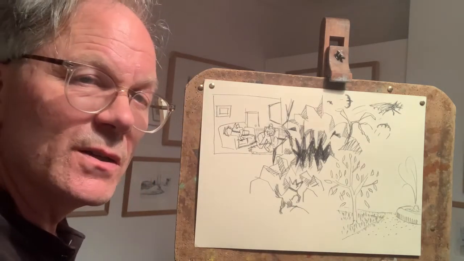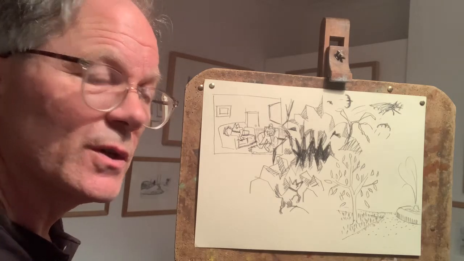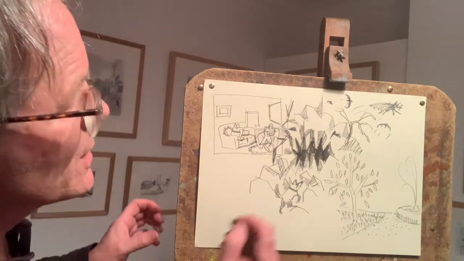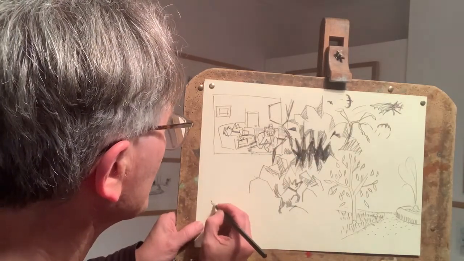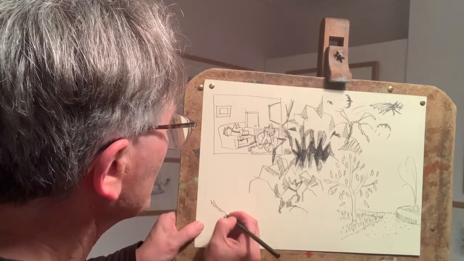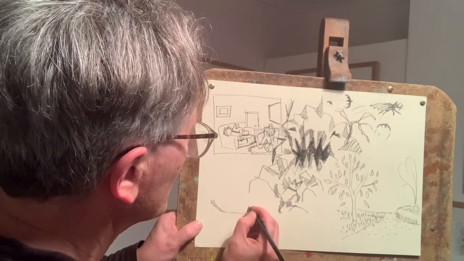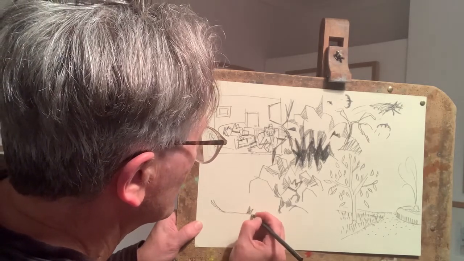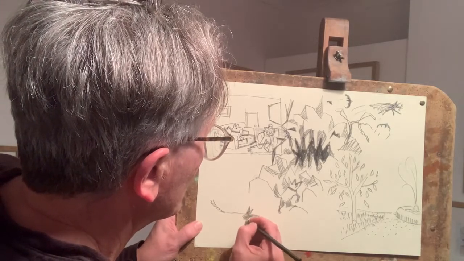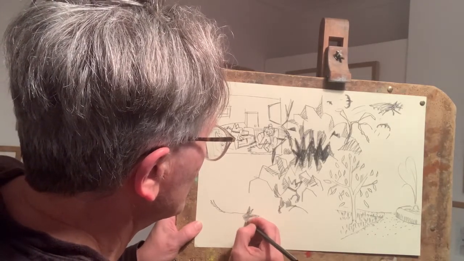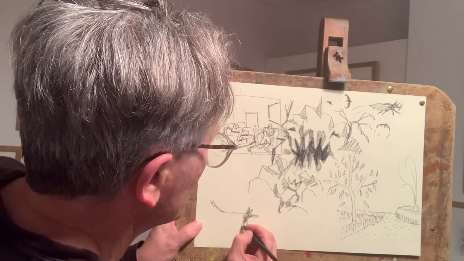The easiest thing to do is just to show him trotting along the road. So that's what I'm going to do. Down here, I'm going to draw him walking along the road. It's a long, long way, but he's getting there.